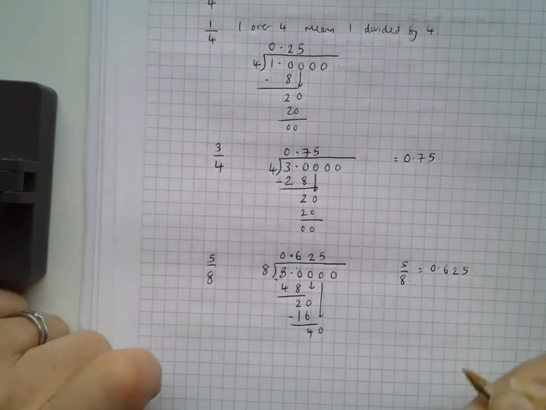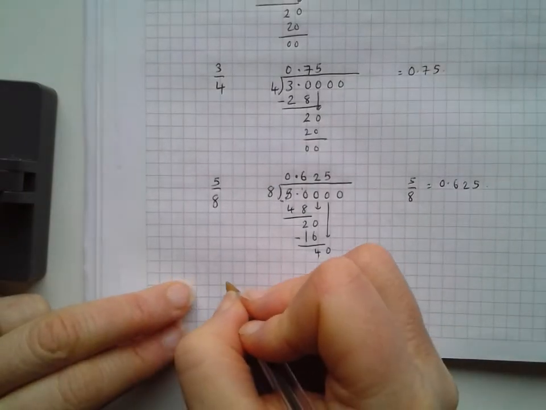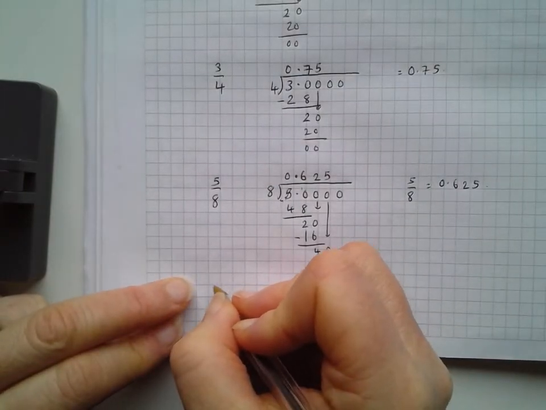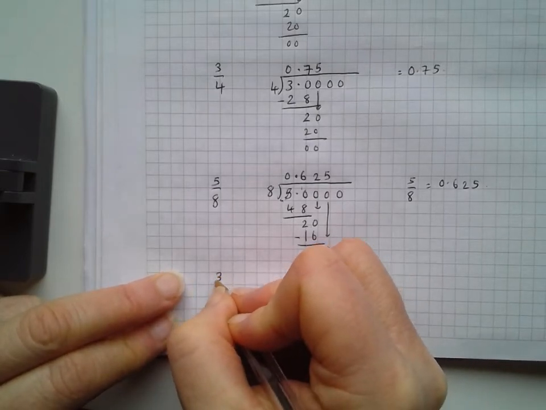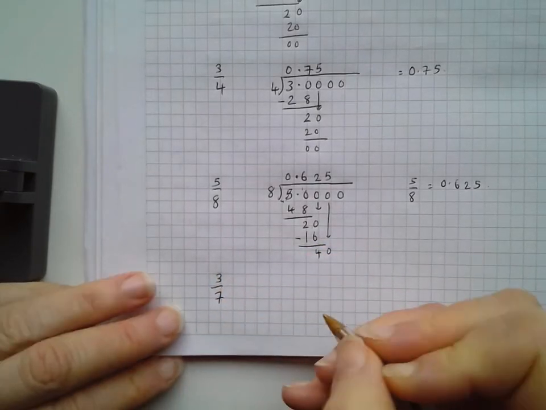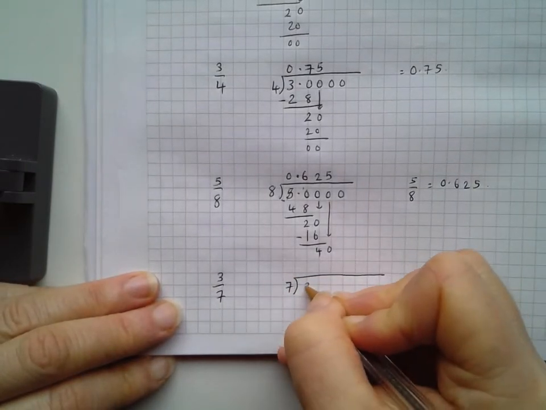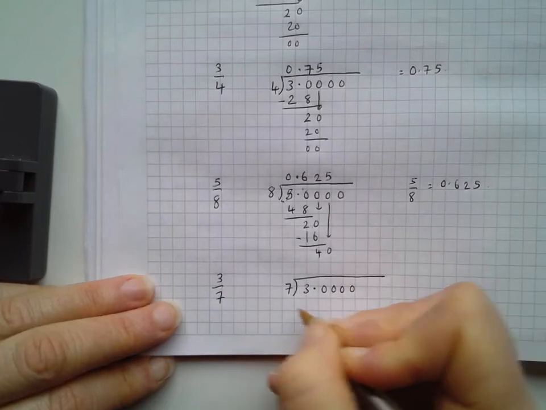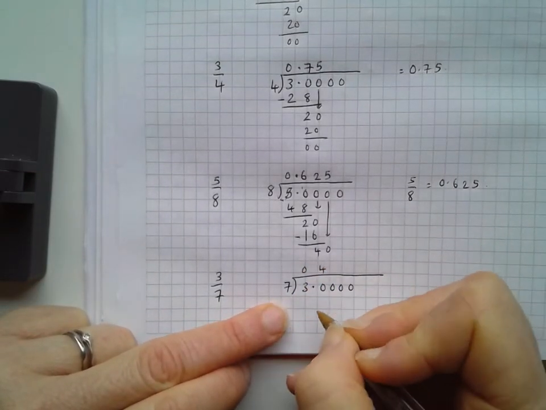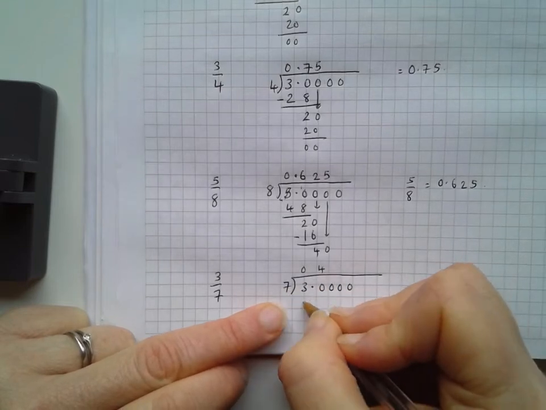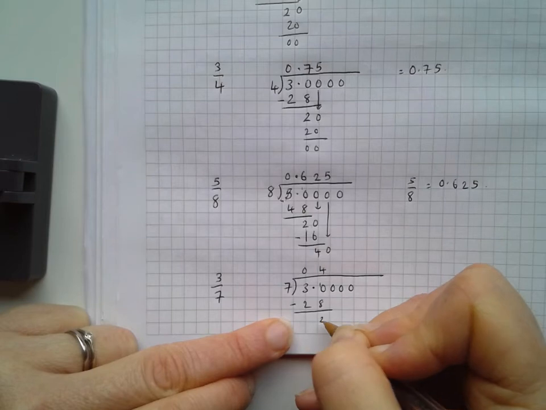So 5/8 is 0.625. Now, what sometimes happens is we have a decimal where it just goes on and on and on and on. Let's take an example here. Say we're looking for 3/7. 3/7, what's that as a decimal? So 7 divided into 3. 7 doesn't go into 3. 7 goes into 30 4 times. 4 by 7 is 28. Okay. So subtract and I get 2.